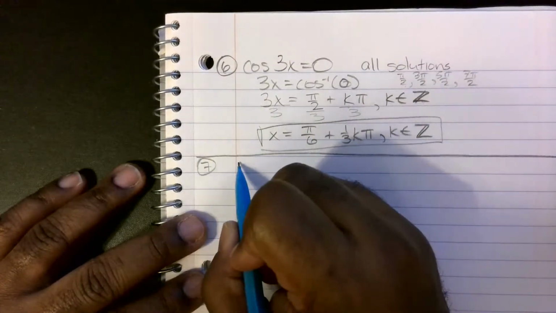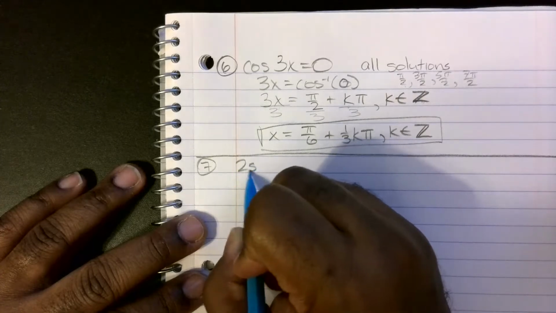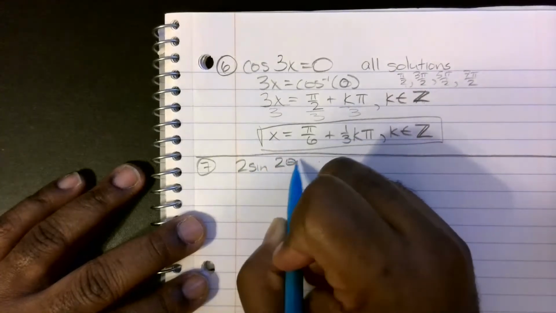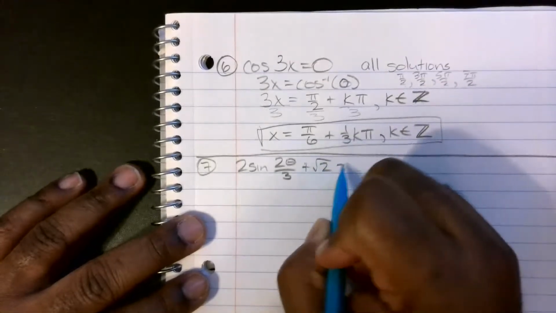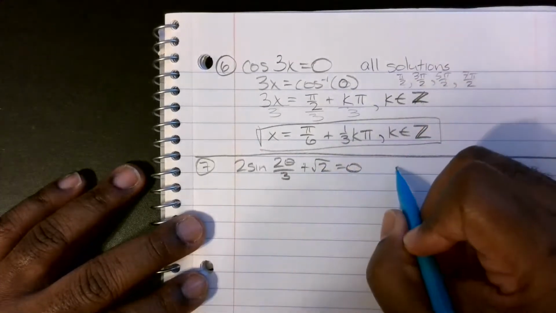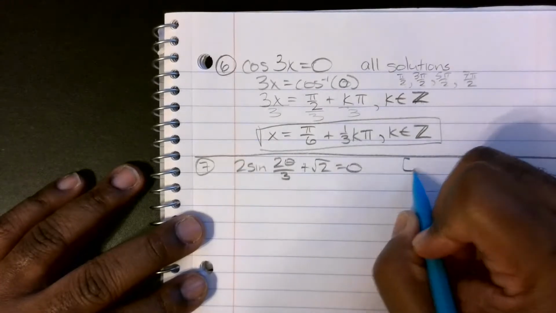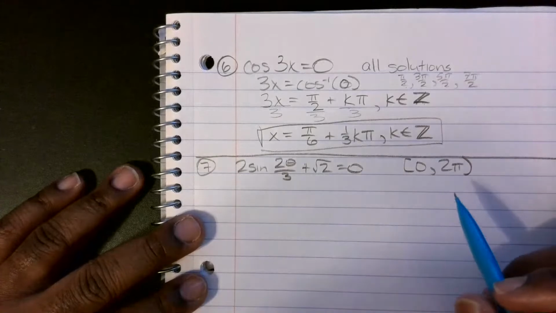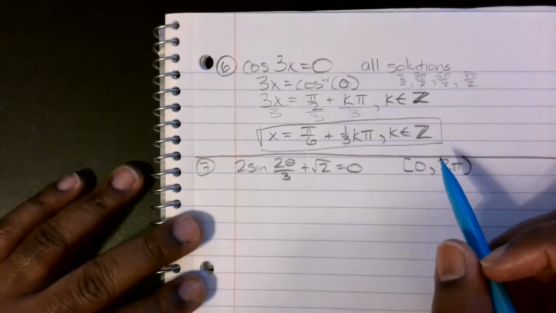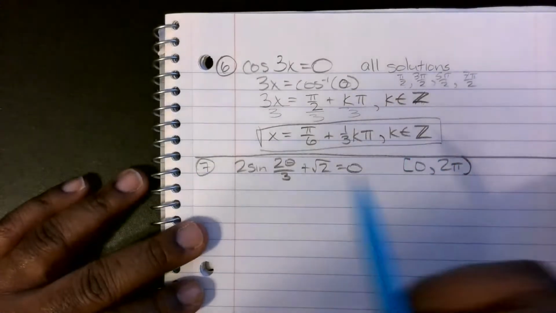All right, we have another one where we have 2 sine of 2 theta over 3 plus root 2 is equal to 0. We want all solutions from 0 to 2 pi. Okay, so first we solve per usual.